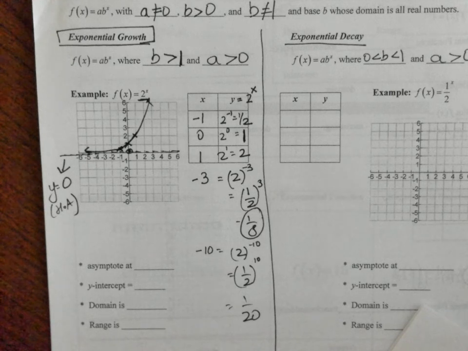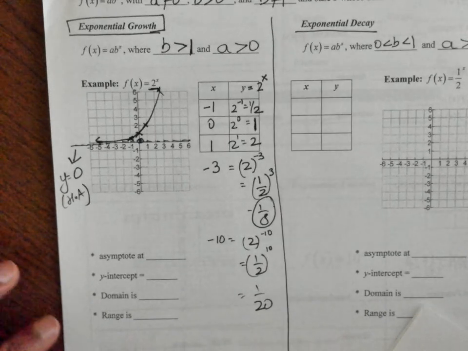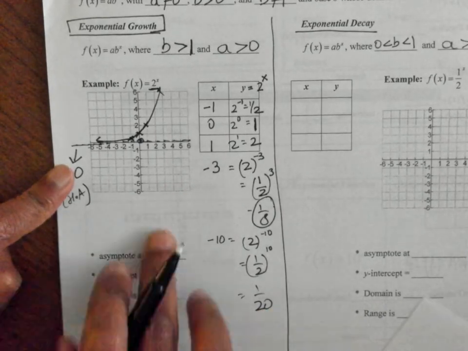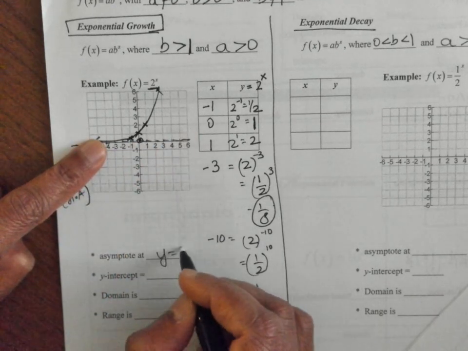One of the easy ways to remember, I always tell my students, is that exponential comes before log, and horizontal, h, comes before v. So exponential is horizontal asymptote and log is vertical asymptote. So just in case you get confused which is what. Okay, so let's go ahead and write down some of these pieces of information. So the asymptote is always at y equals 0.